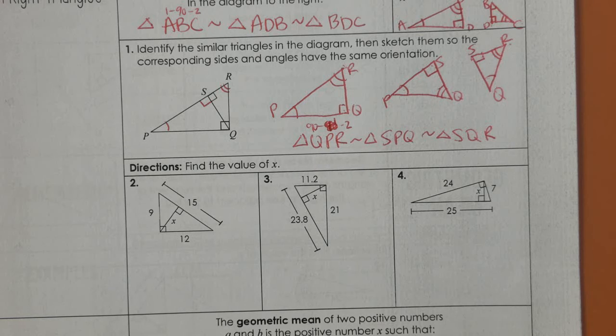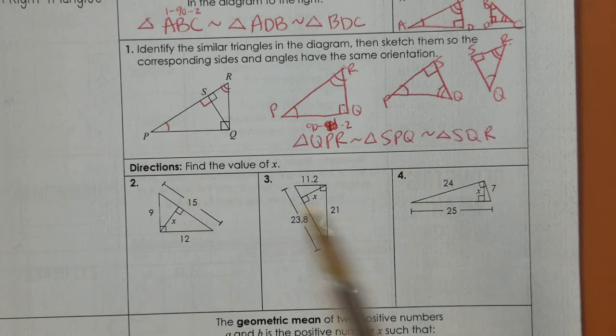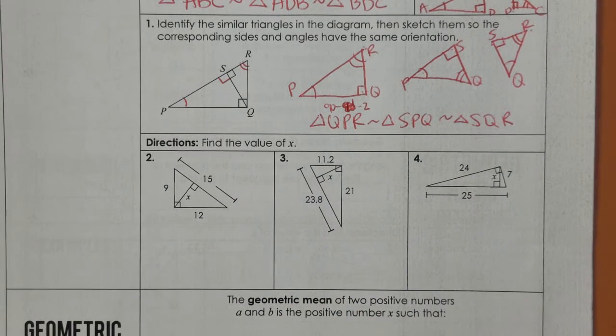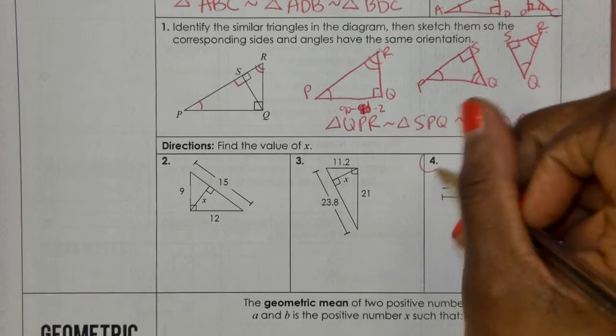Okay, when we're finding the value of X, we're relying on the concept of proportions. So these triangles are all similar, which means all the corresponding parts are similar. So if we can identify from each triangle the short leg, long leg, and hypotenuse, we can create a proportion chart and then pull whatever proportion we need to. So I'll just do an example on number 4, for instance.